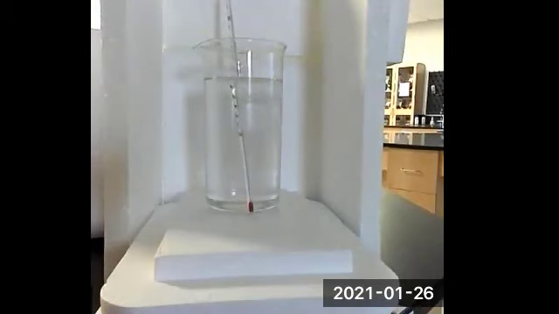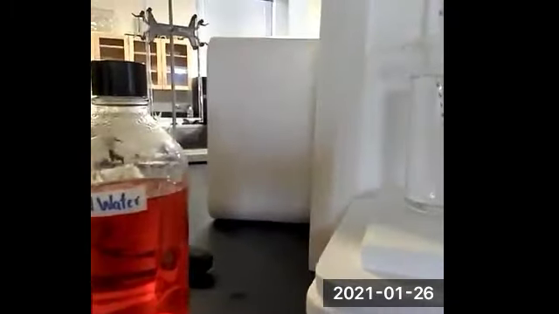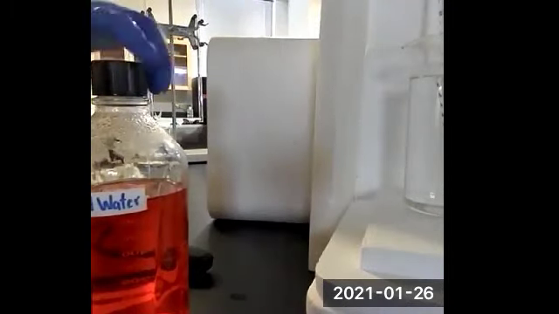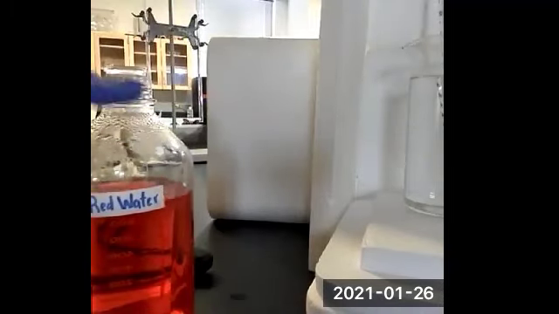Okay, now I'm going to add 10 milliliters of red water. Move the video over here for a second. Here's our red water. I'm going to use a pipette to transfer red water to our warm water. The red water is from the refrigerator.